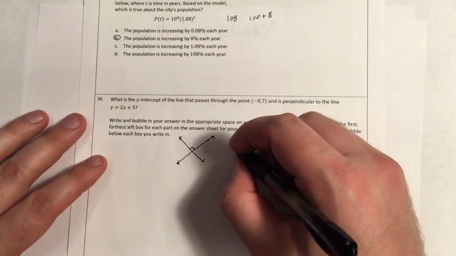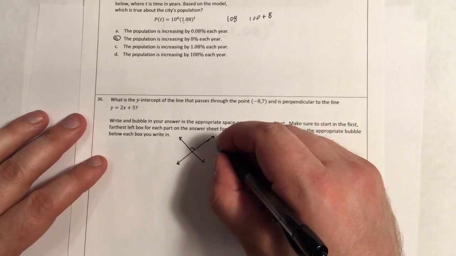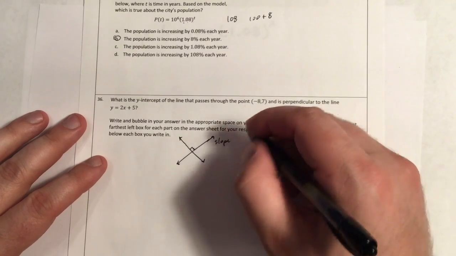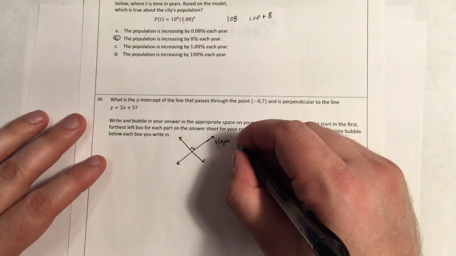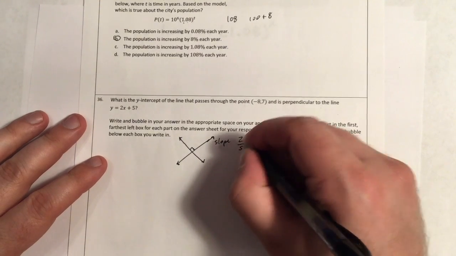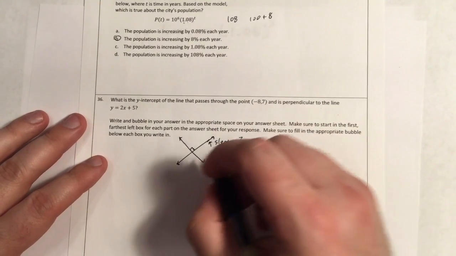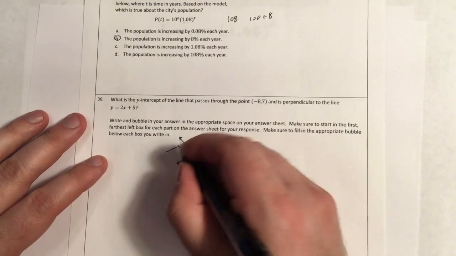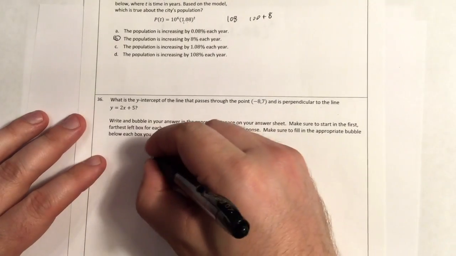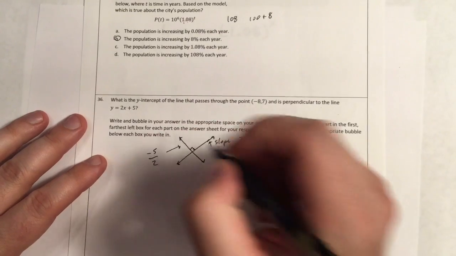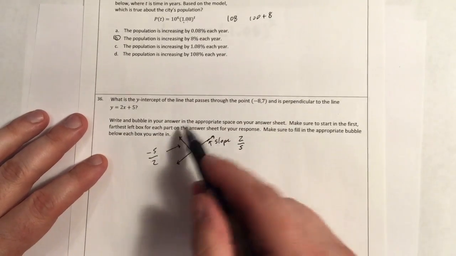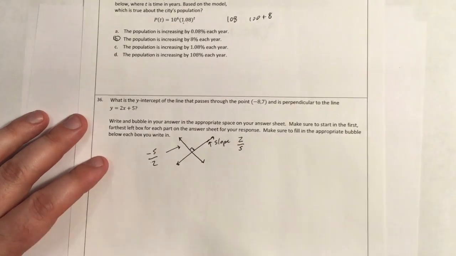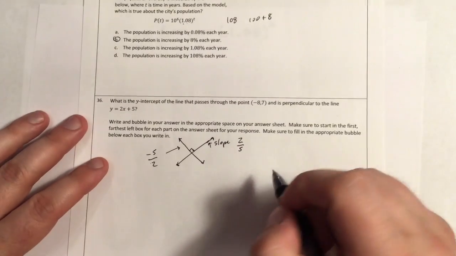The way that you could think about it is, if this has a slope of, I don't know, 2/5, then this slope, if it's perpendicular, would have a slope of -5/2. So it's just going to be the opposite sign, right? Which makes sense because they're going to be crossing like this, and then it's the reciprocal with the opposite sign.